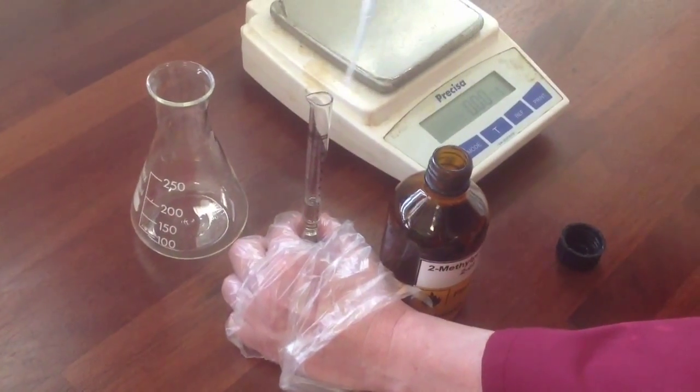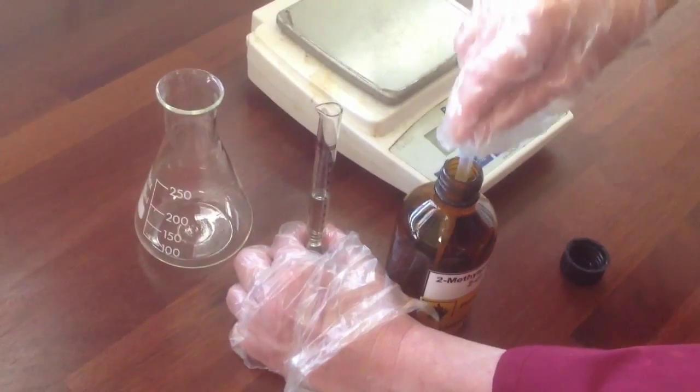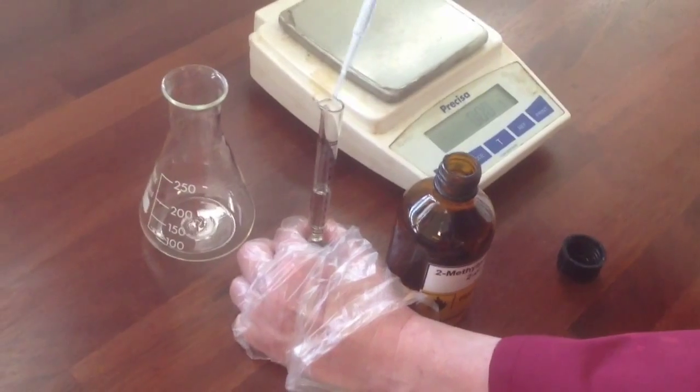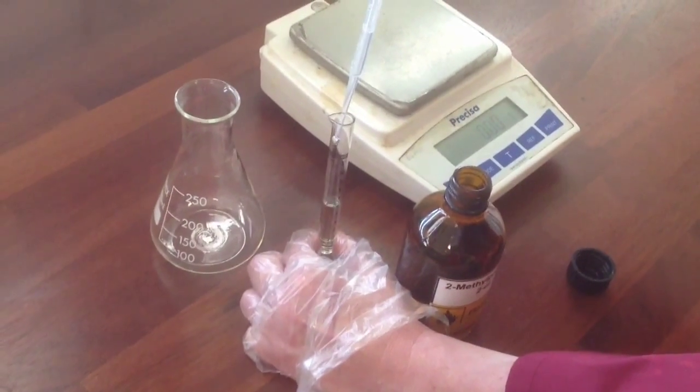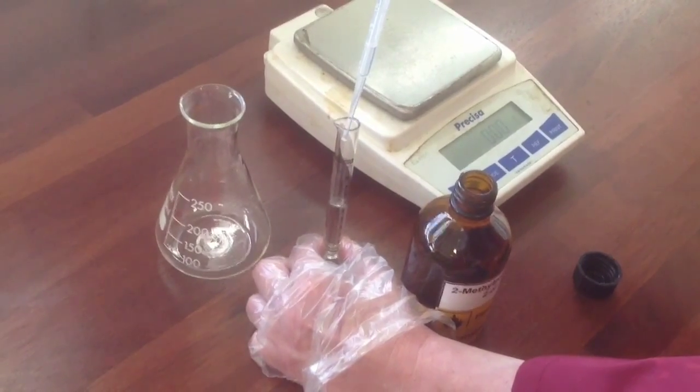And we're going to be wearing gloves throughout this practical. The alcohol itself is not particularly hazardous, but we will be using concentrated hydrochloric acid, and that's corrosive. So throughout the whole practical, you're going to be wearing a lab coat, safety specs, and gloves.